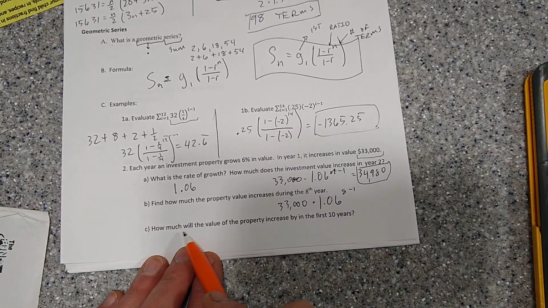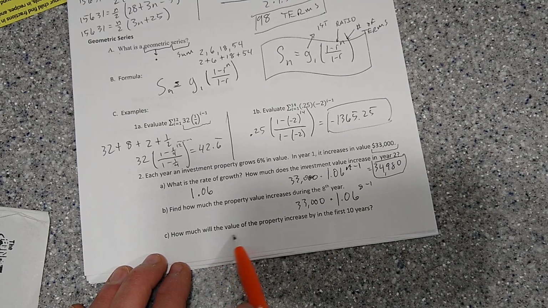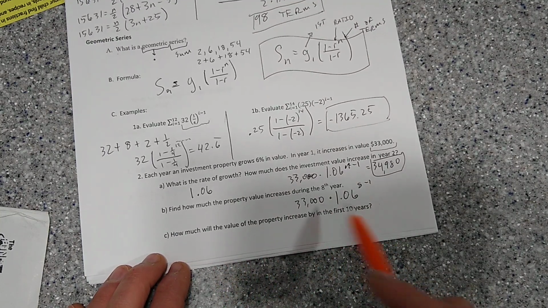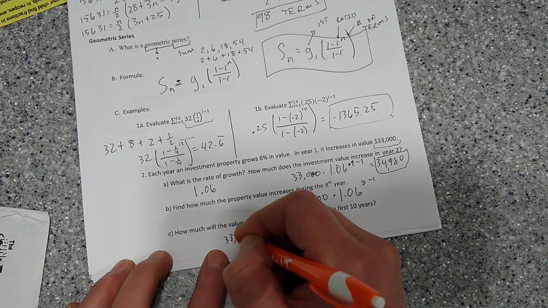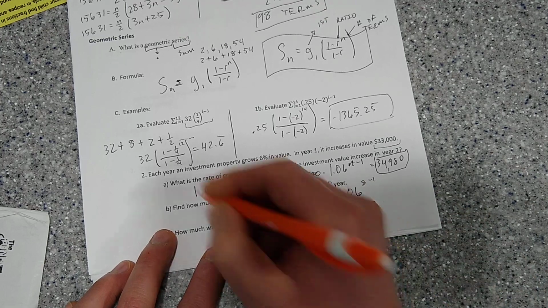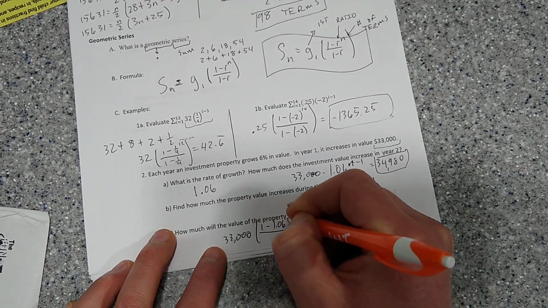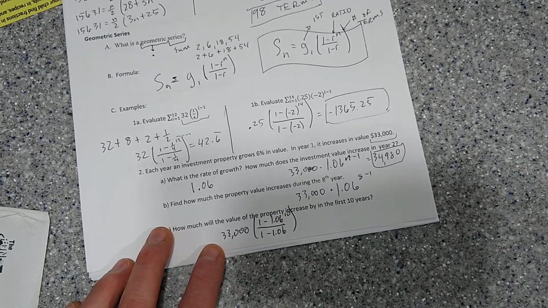So how much will the value increase in the first 10 years? That's the sum of the first 10 years. So if we want all of those years put together, here's what we want. You want your first term, which is 33,000. And we have 1 minus your multiplier, which is 1.06 to the 10th power. 1 minus 1.06 is going to go on the bottom.